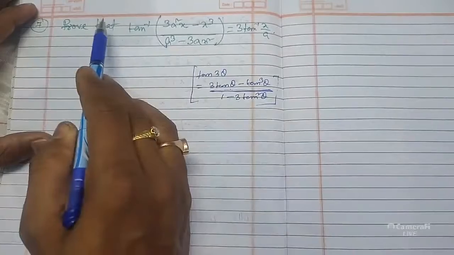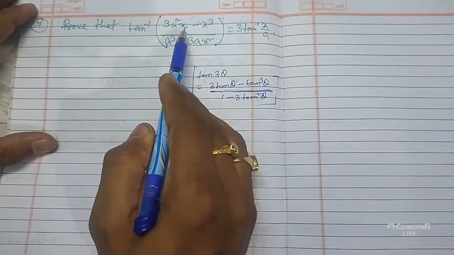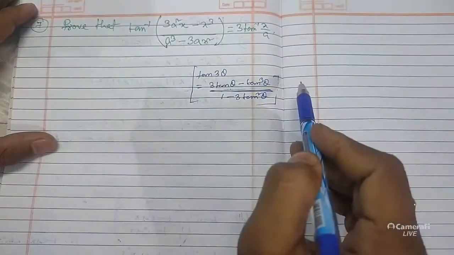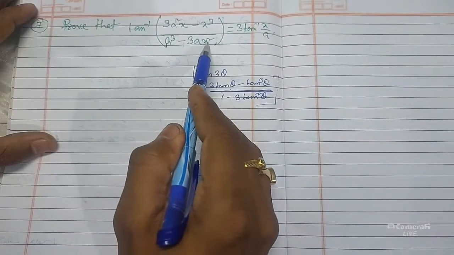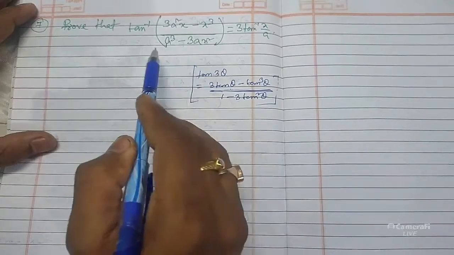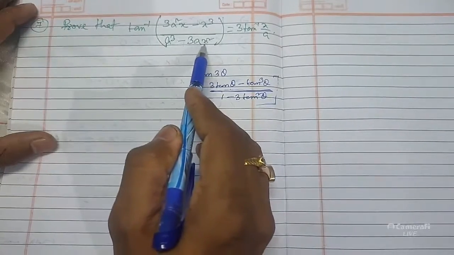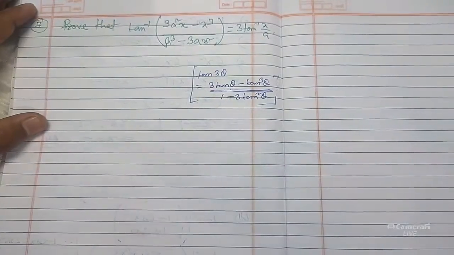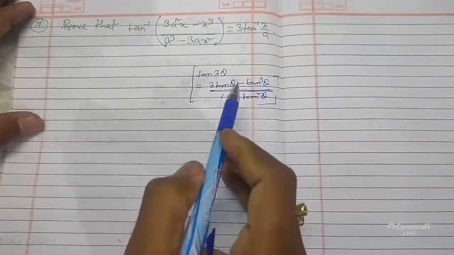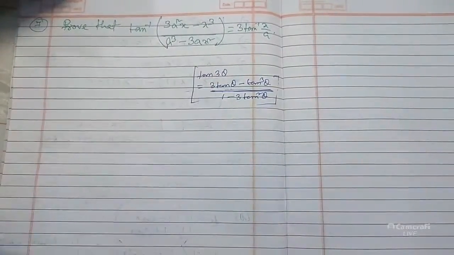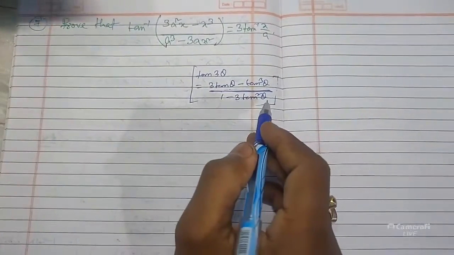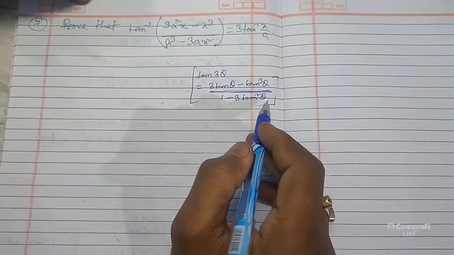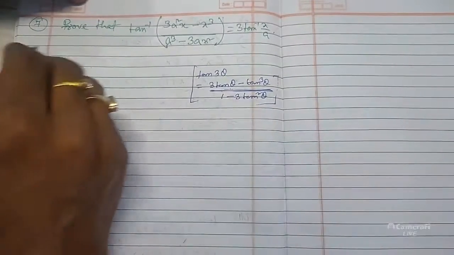So if a cube you take common, 3 tan theta minus tan cube theta will be there. Similarly here also, a cube tan theta will come. So a cube, if you take common, 1 minus 3 tan square theta will come. So if you know this formula, then only you can substitute. That's why formulas are very much important. First you have to learn all the formula.